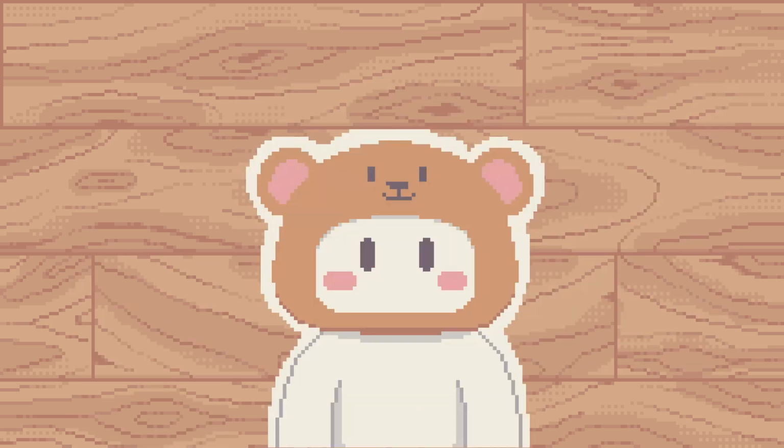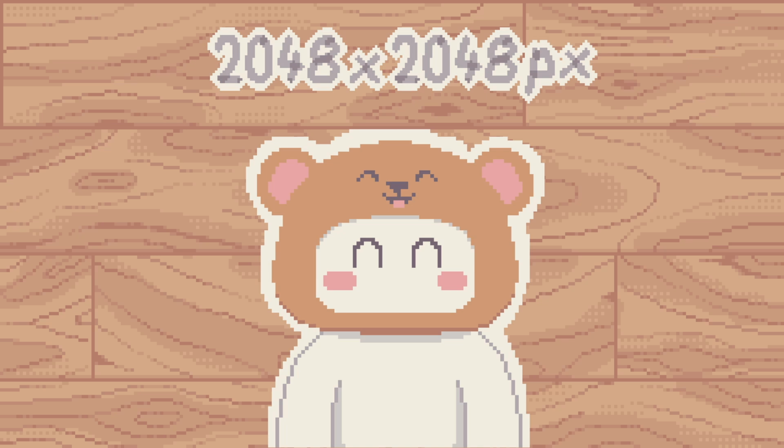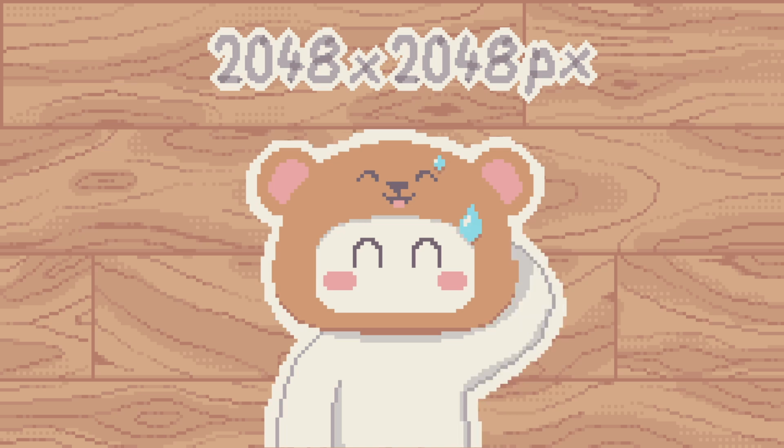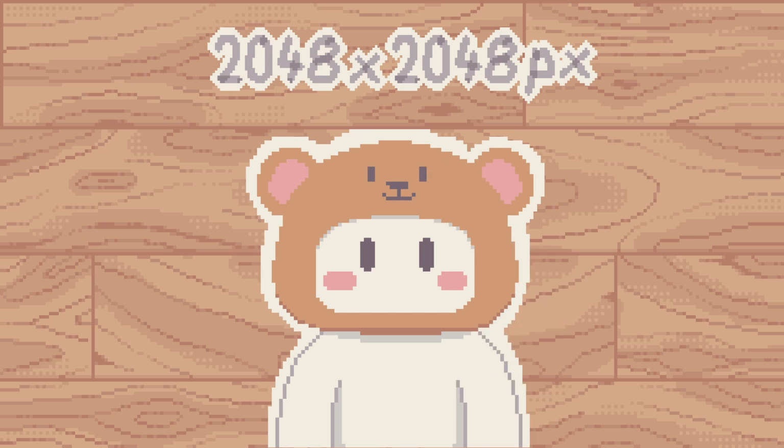It's good to note now, if you're drawing digital art, this software supports up to 2048 by 2048 pixels for the image size. That's more than enough for pixel art since we're going to be scaling it up anyways, but good to know if you're working with bigger canvas sizes in digital art.